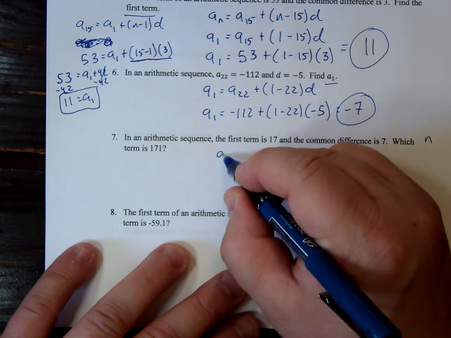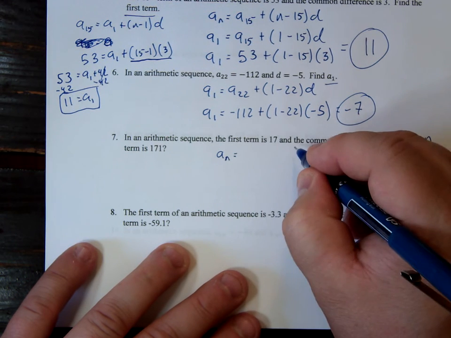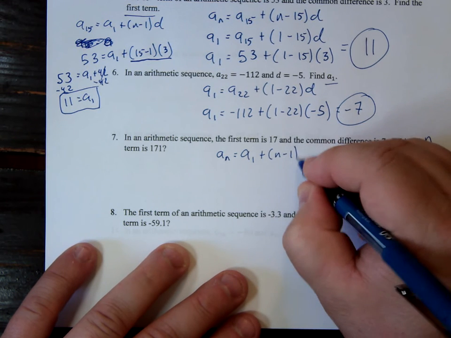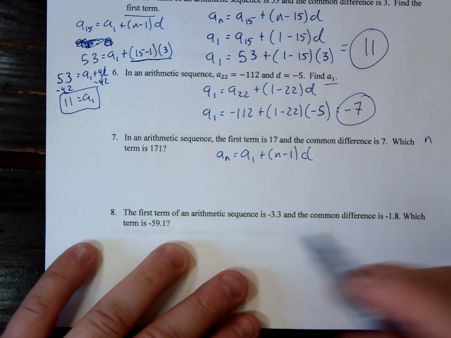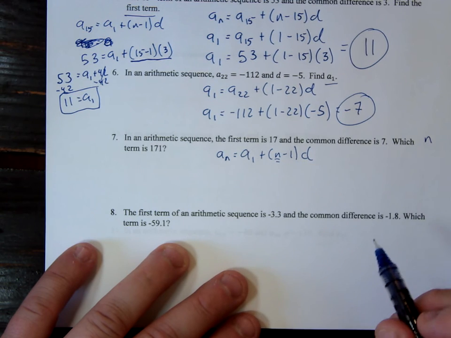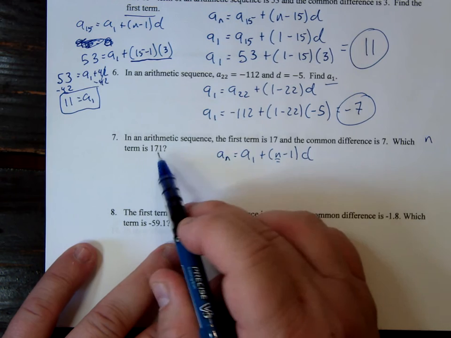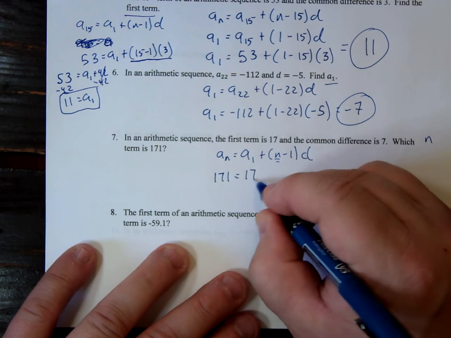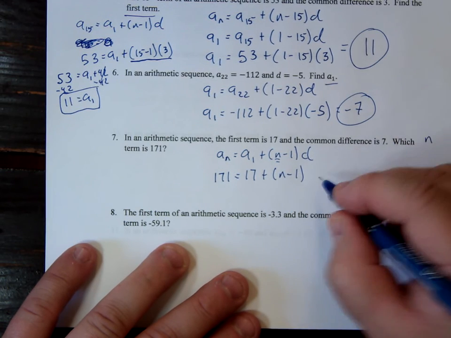The nth term is the first term plus n minus 1 times d. Right, so what we don't know is what this n is. We know that the nth term is 171. So it'd be 171 is the first term plus n minus 1 times the common difference, which is 7.